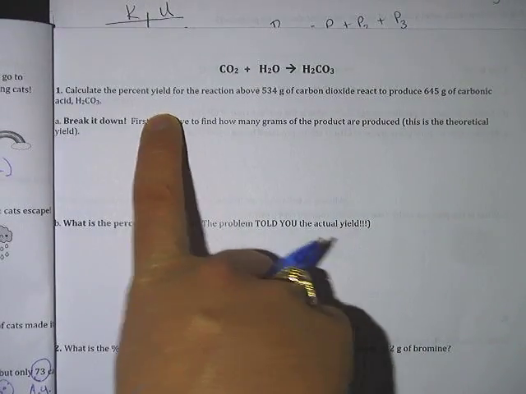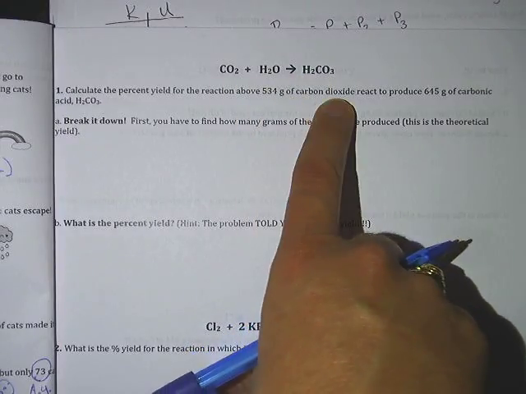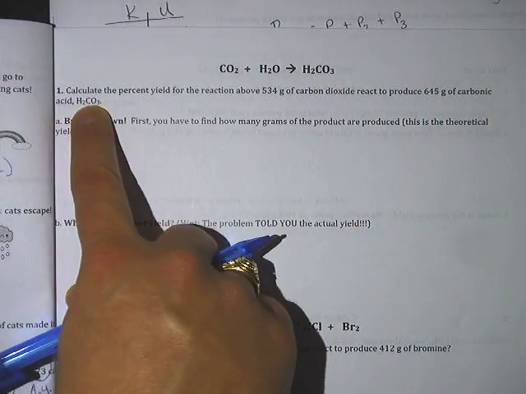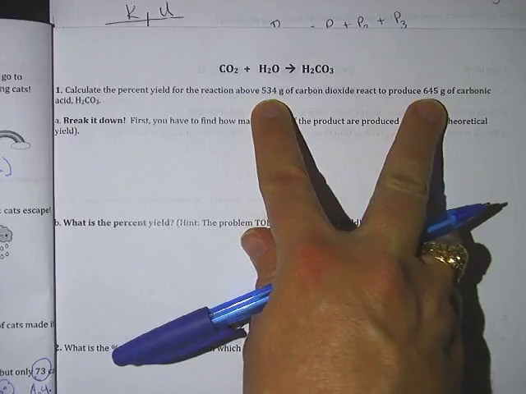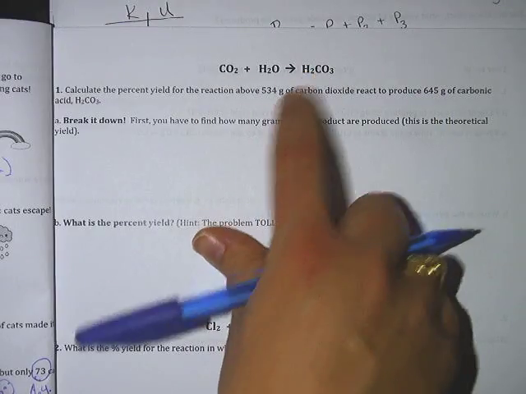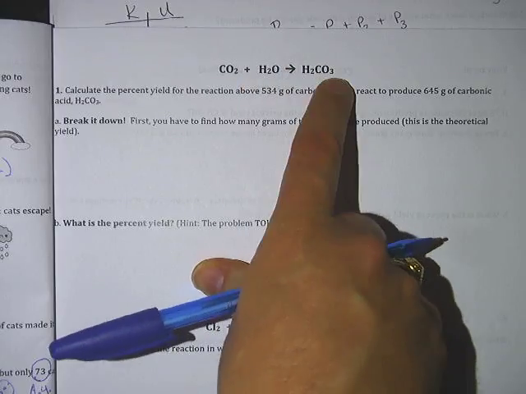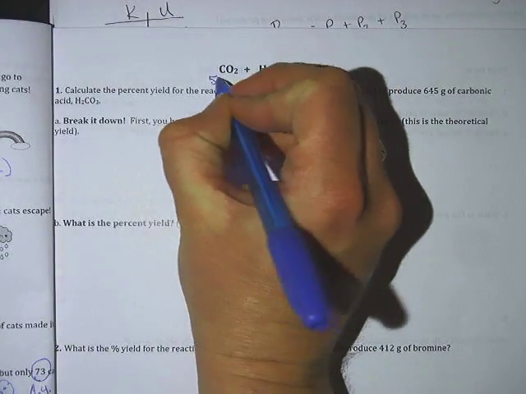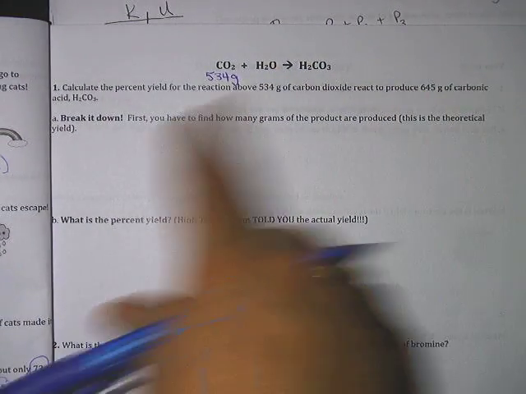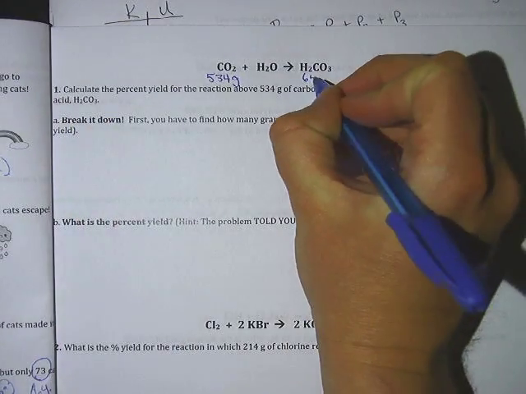So number 1 at the top of this page says calculate percent yield for the reaction above. When 534 grams of carbon dioxide reacts to produce 645 grams of carbonic acid, that's H2CO3. When they give you 2 numbers, you will probably find it easier to do the problem if you label both of them in the reaction. So 534 grams of carbon dioxide, which one of these things is carbon dioxide? The first one. So you're going to find it will make your life a little easier if you label it. And 645 grams of carbonic acid, they tell you that's this H2CO3. So label that one 645.